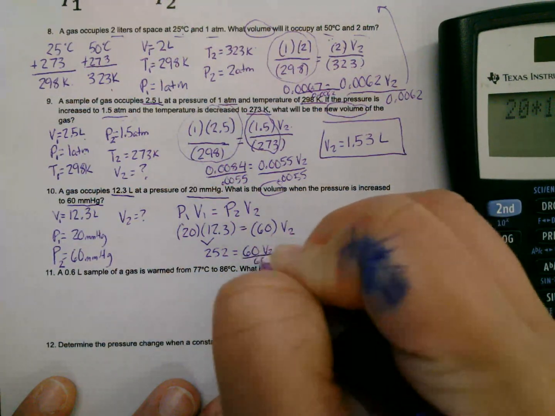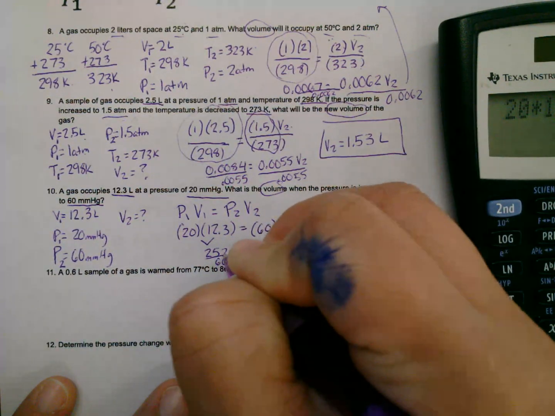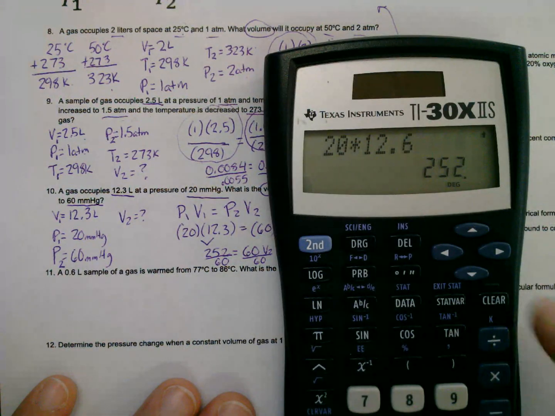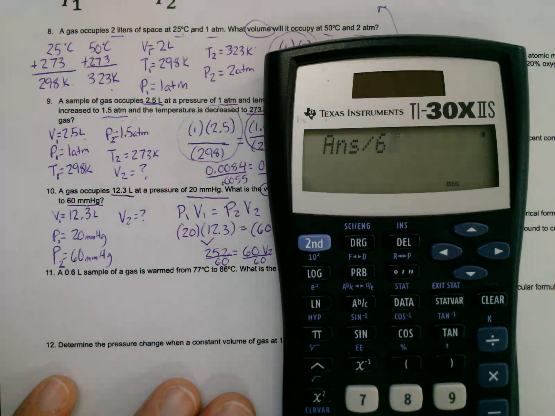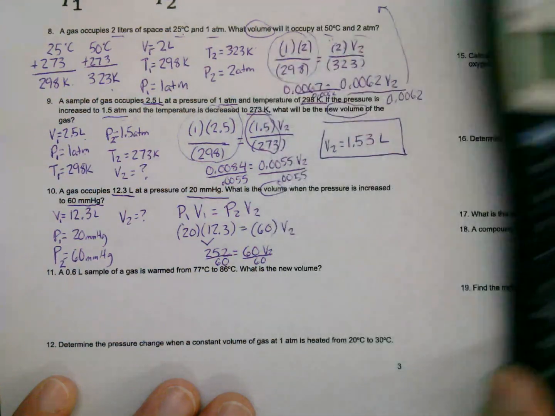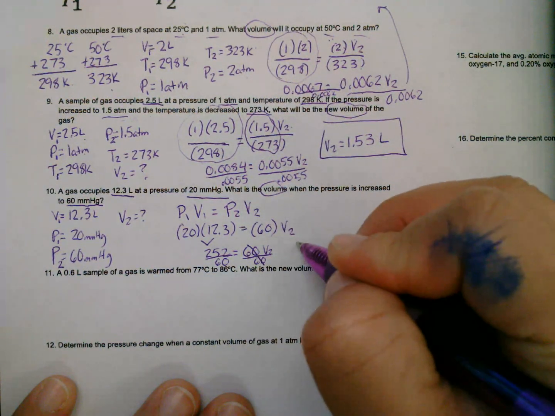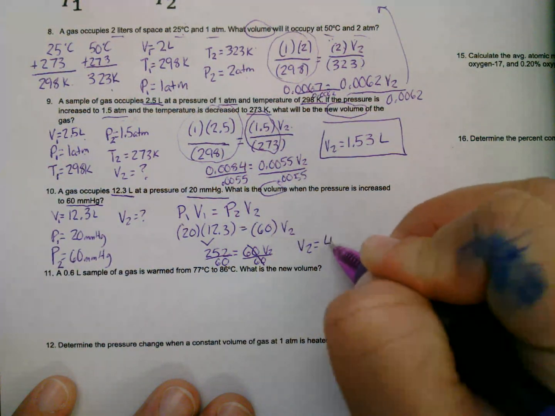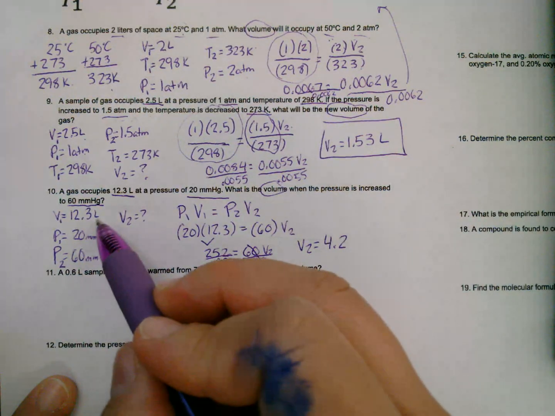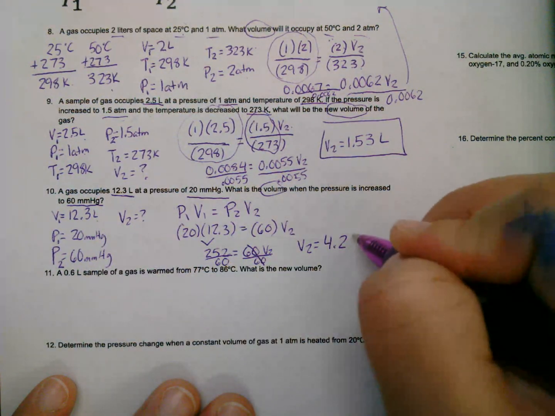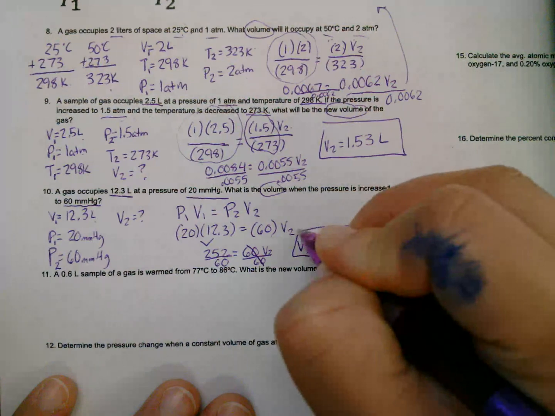And so then we're going to divide both sides by 60. So 252 divided by 60, that's 4.2. So that means V2 equals 4.2. Since our first volume was liters, that means our second volume is also liters.